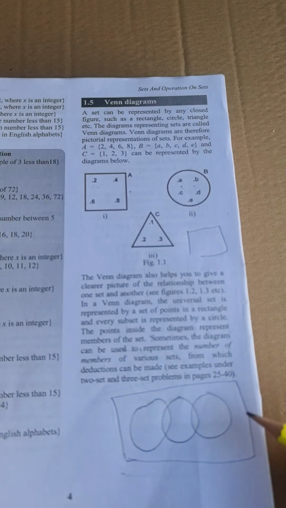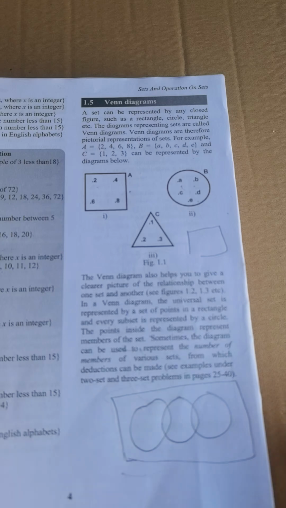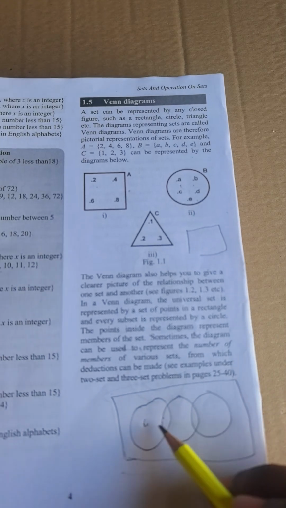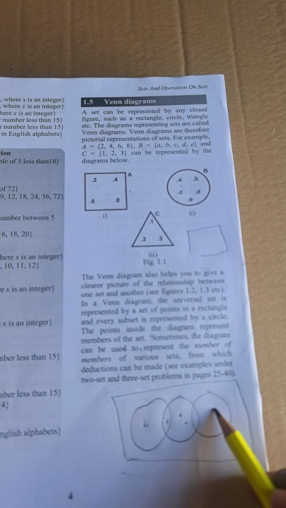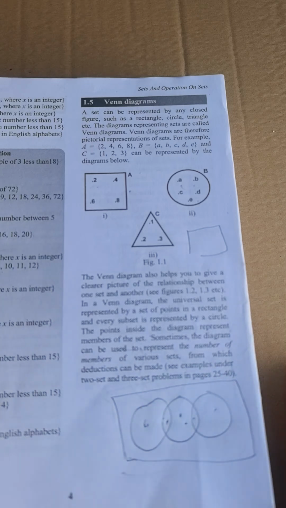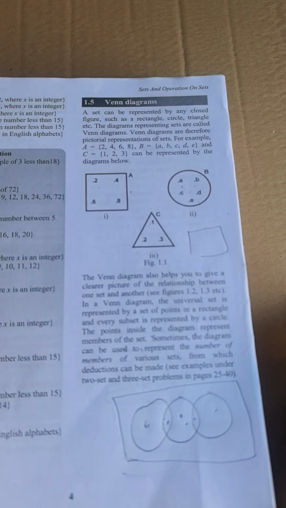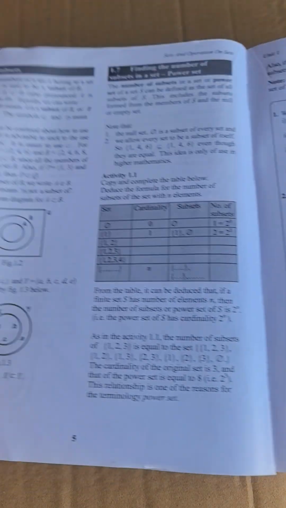We'll talk about it later, where we have union sets and disjoint sets, with numbers appearing in the different regions. This is just a brief introduction, a way of representing sets. We will talk about them in depth in the subsequent video.